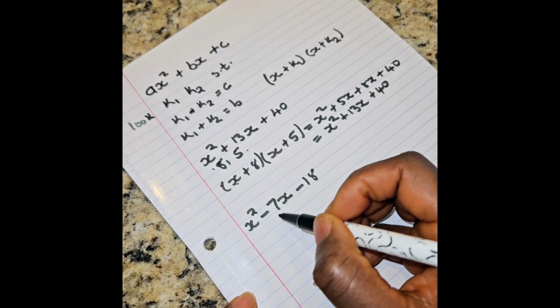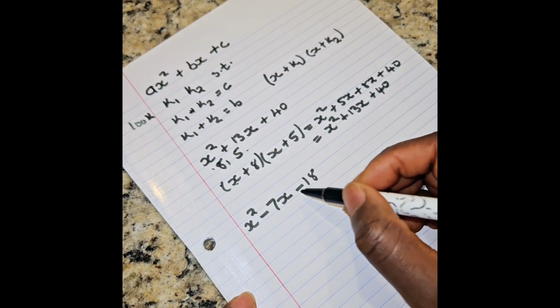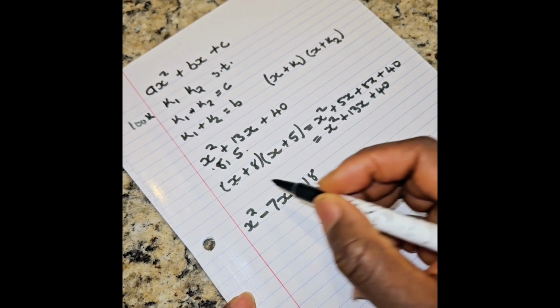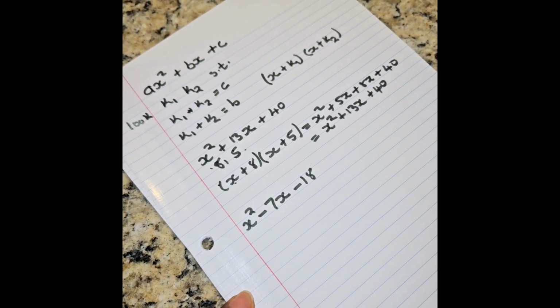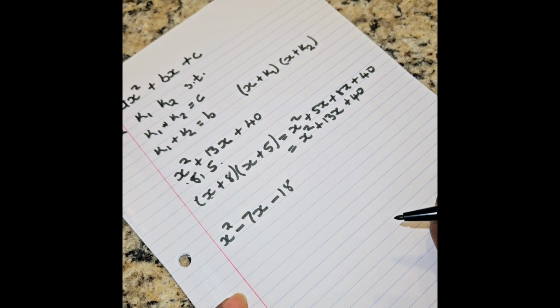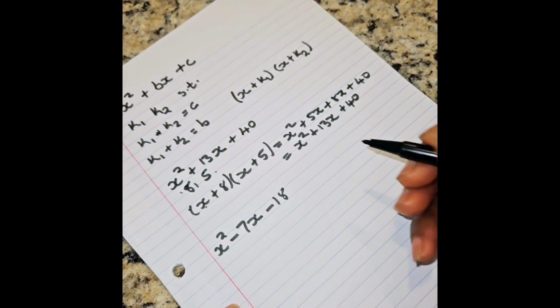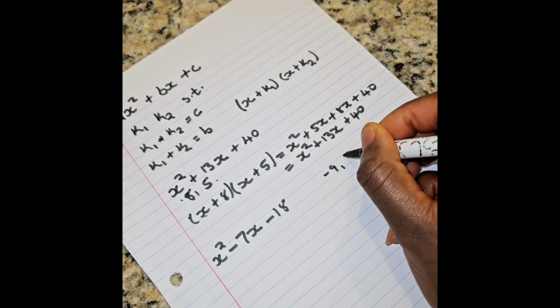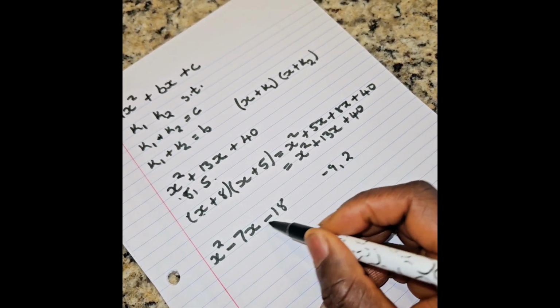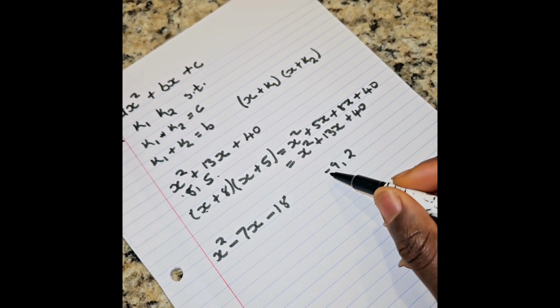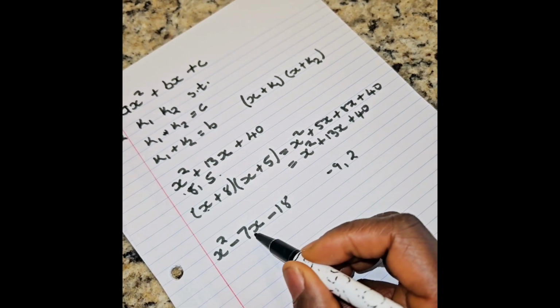When I add them together, it will give me negative 7. For example, if I take negative 9 and 2, if I multiply them, I'll have negative 18. If I say negative 9 plus 2, I'll have negative 7.